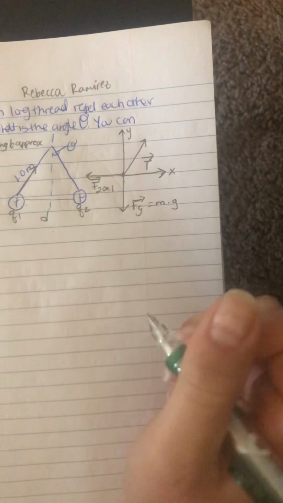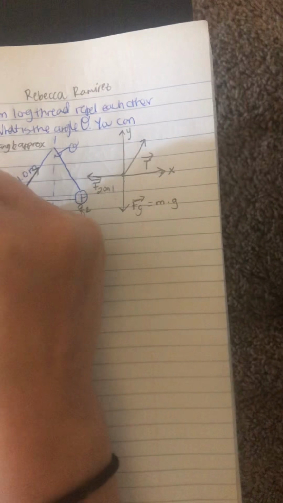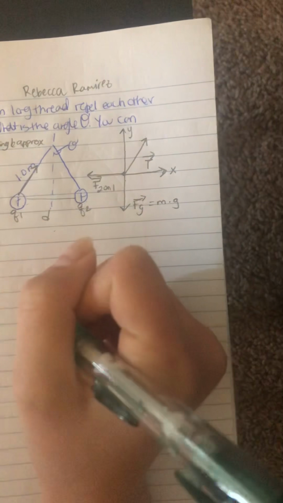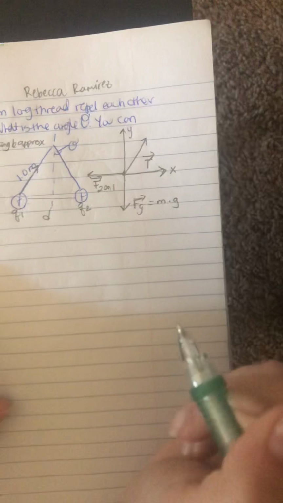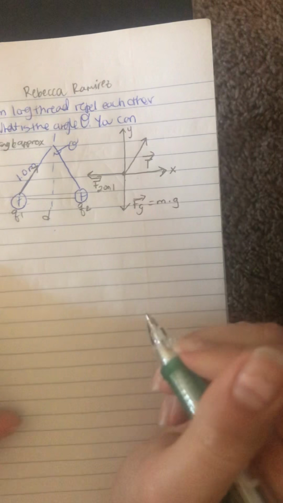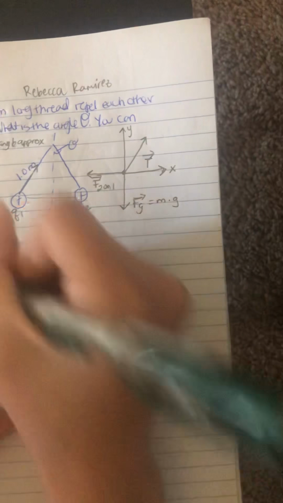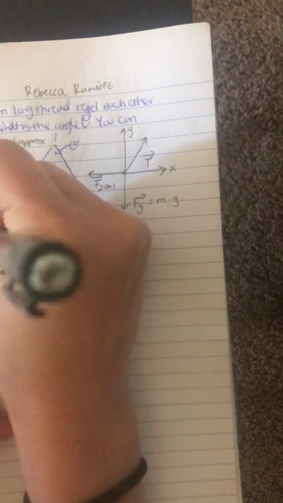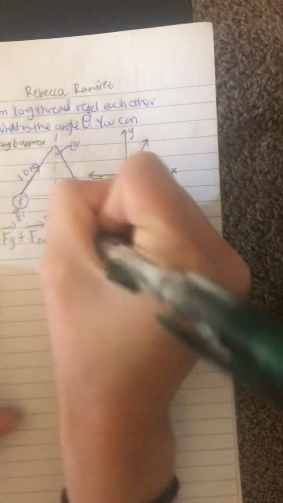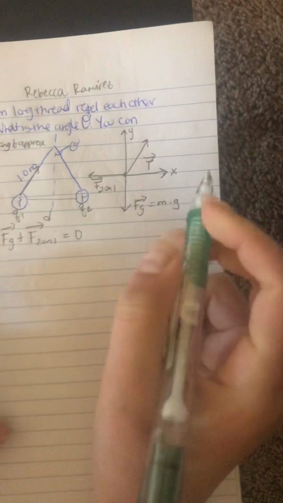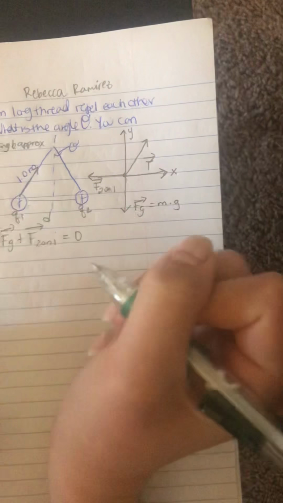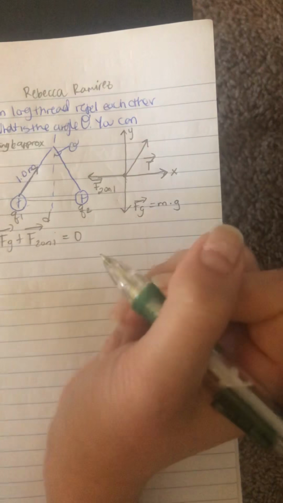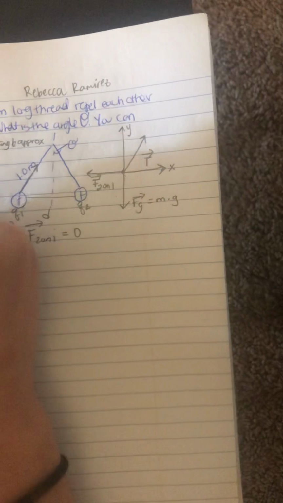And then from there we're going to do our F net equation. And that's going to be, can you see that? I think you can. Force net, which is equal to our 3 vectors from the free body diagram. So that's going to be tension plus force of gravity plus F2 on 1, which is equal to 0. And then we're going to do our X and Y orientation of this because we can't just have one force. This is looking at it from a 2D perspective.